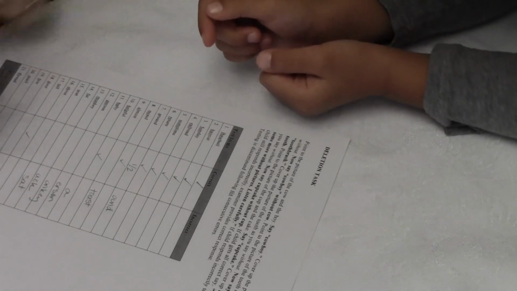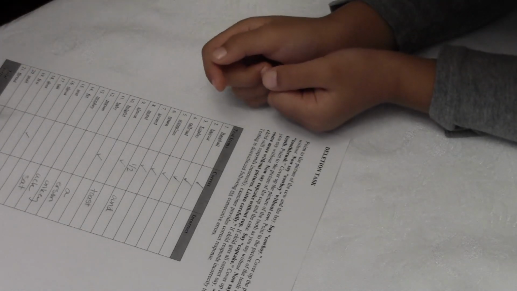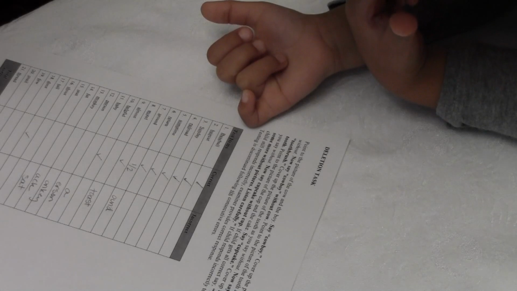Okay, you've got it. Door. I'm going to show you what I did then. Okay, we only have four more. How about door without d? Say door without d. Or. Yes!